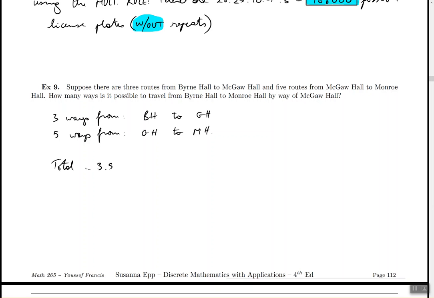3 times 5. So that's how many ways? 15 ways or streets or routes from the BH to the MH. And again, using the multiplication rule, I'm getting that answer. It's a pretty straightforward problem. Nothing crazy going on there.